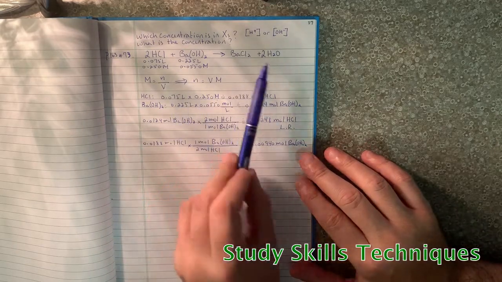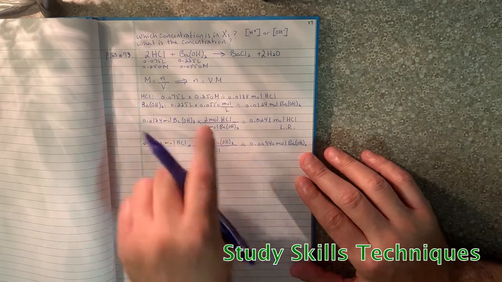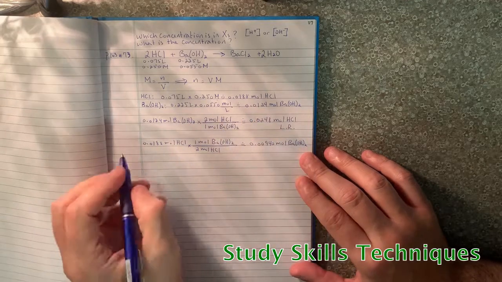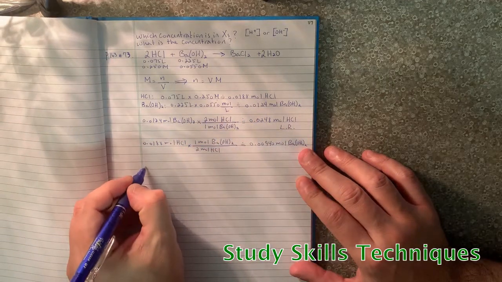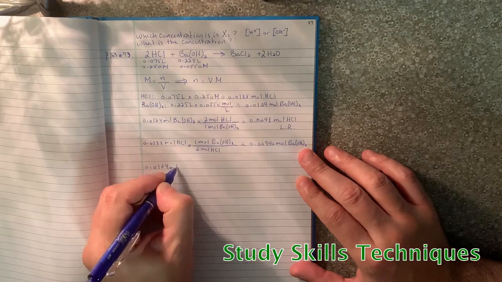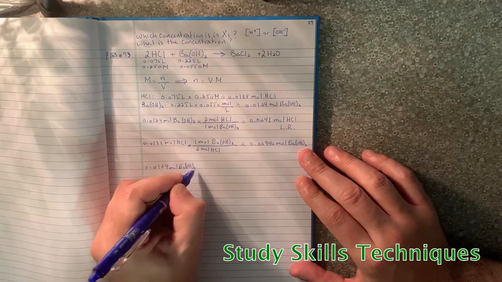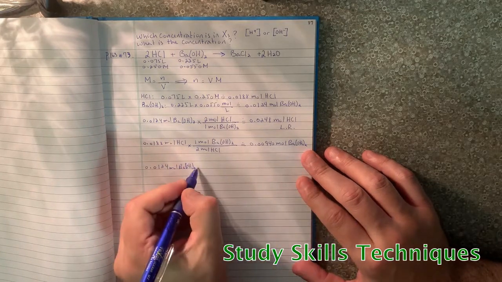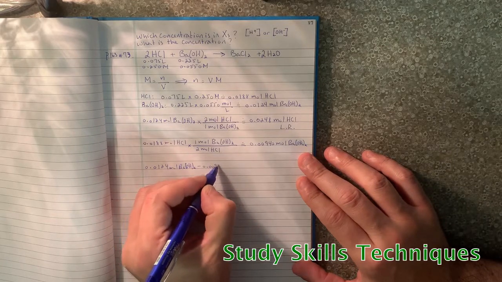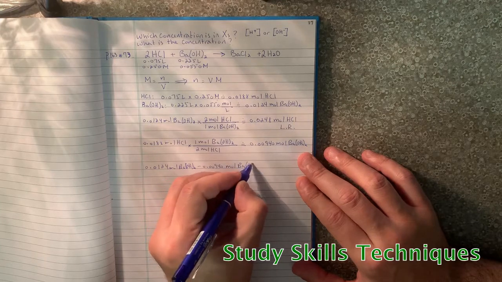So in order for us to determine what's in excess at the end, we will take the initial amount of barium hydroxide, which we calculated at the beginning, and it was 0.0124 moles of barium hydroxide. And then we subtract what reacted, and that was the 0.00940 moles of barium hydroxide.